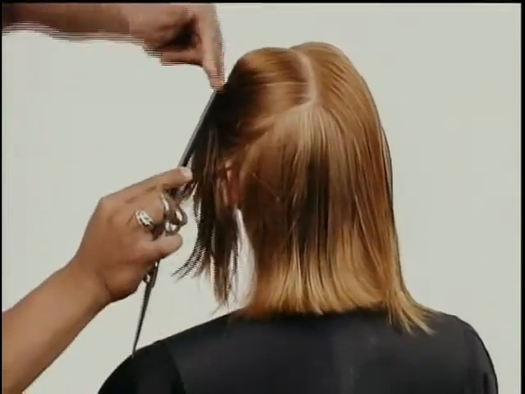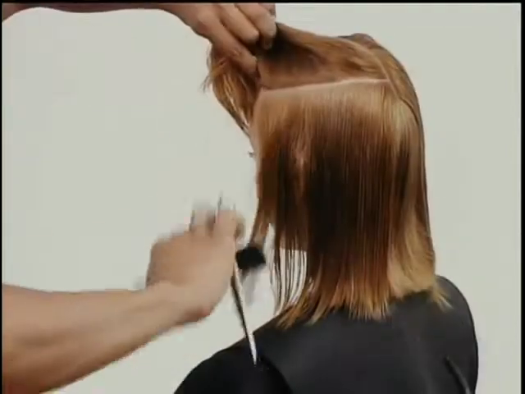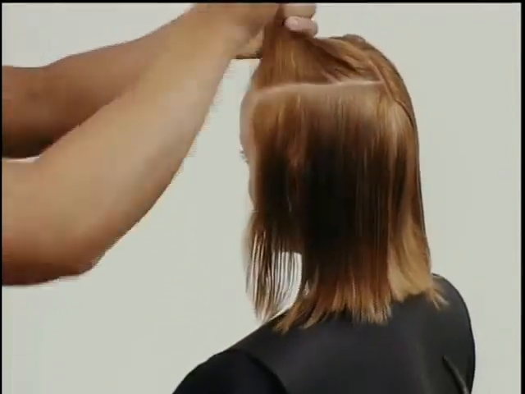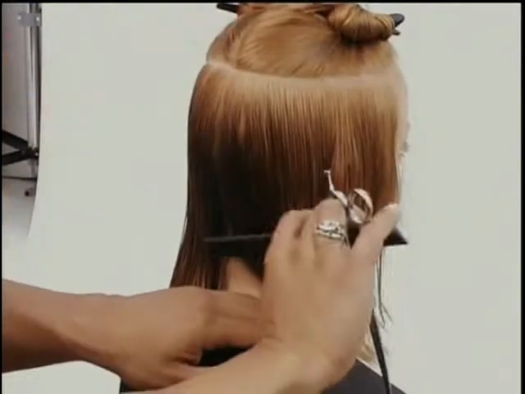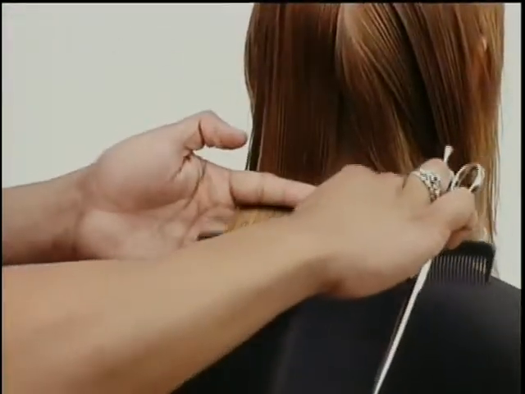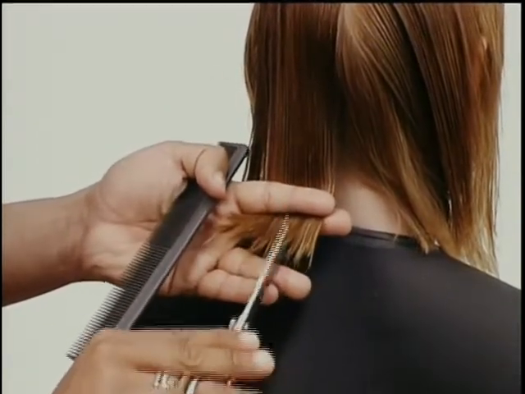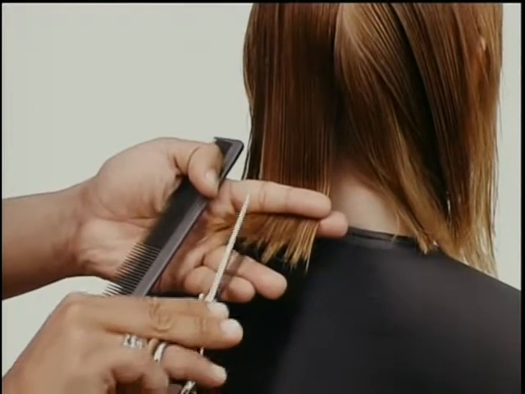A horseshoe section is taken from below the crown to the recession area. With the head upright, the hair is combed to the natural fall and the guideline in the back followed in the same way.